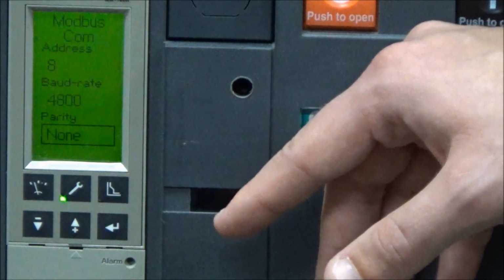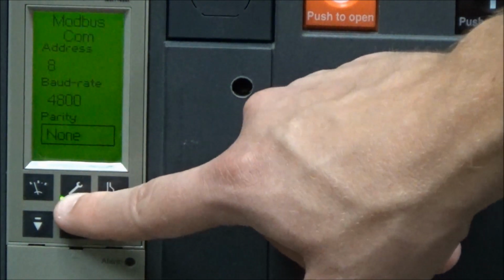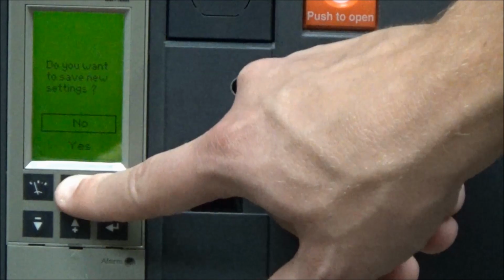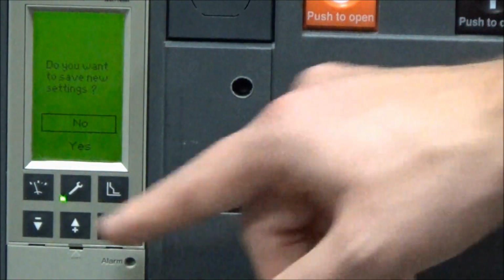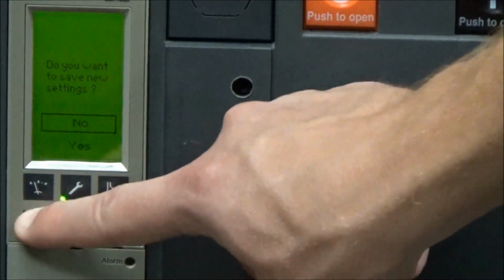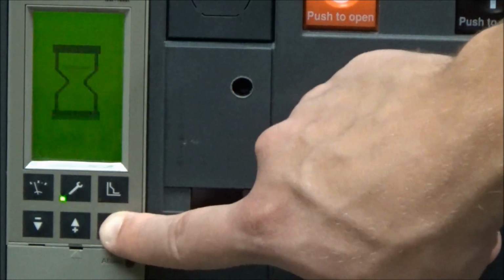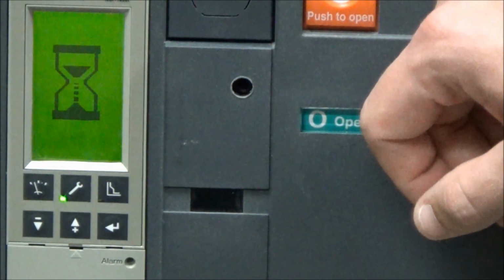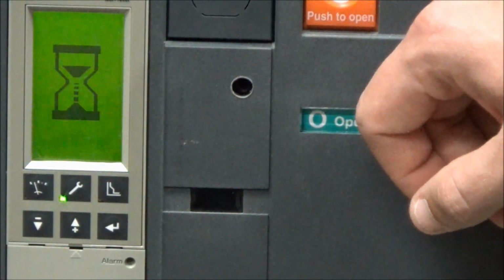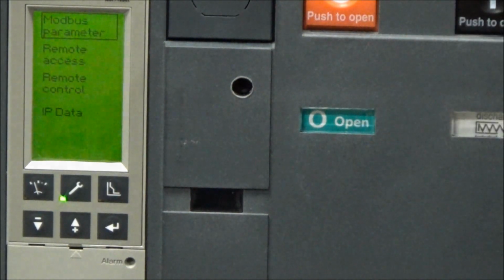Once you have changed these settings, you can then exit out by hitting the wrench button again, and the trip unit will ask you if you want to save. You would go down and select yes. And then they have been changed.